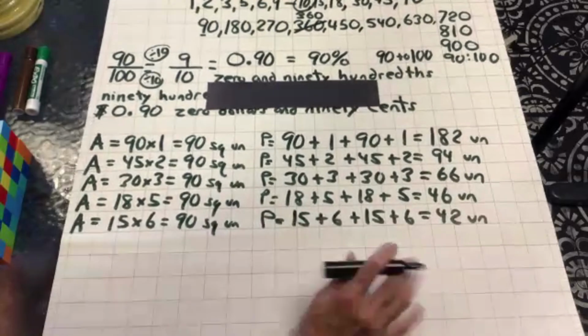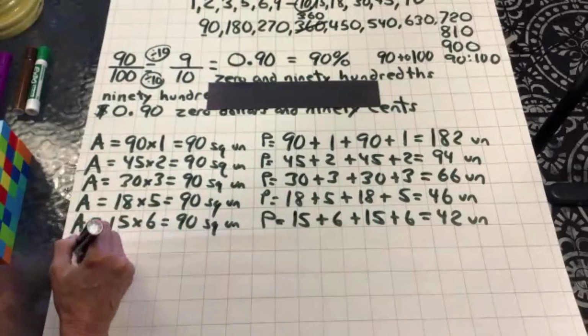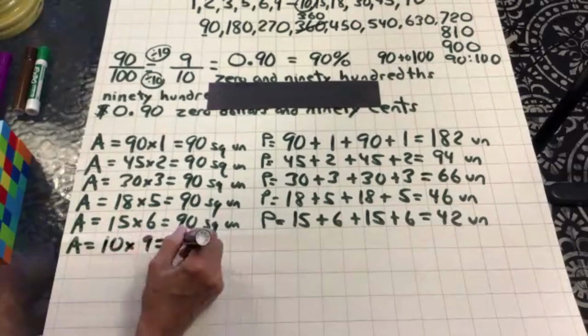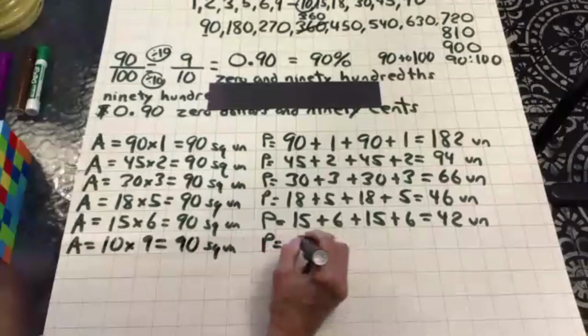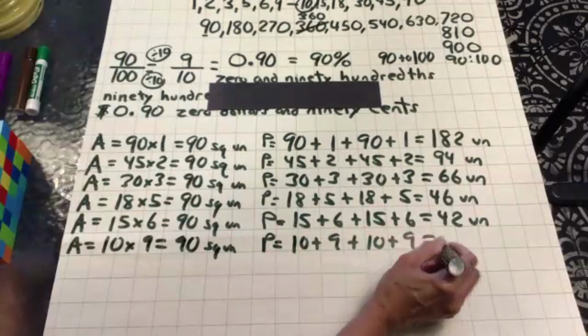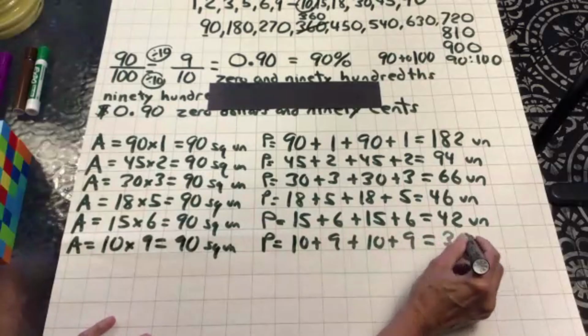Very similar to 18 by 5. And then we have our last one, which is closest to a square, a 10 by 9. And we go around that perimeter, it would be 10 plus 9 plus 10 plus 9 equals, and that would be 38.